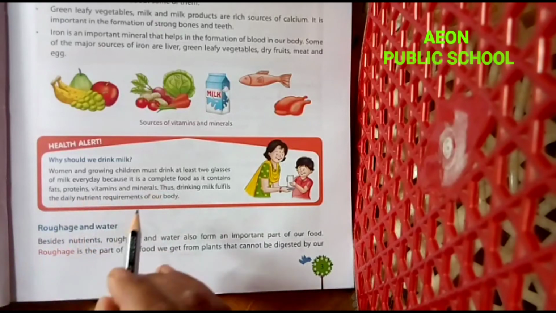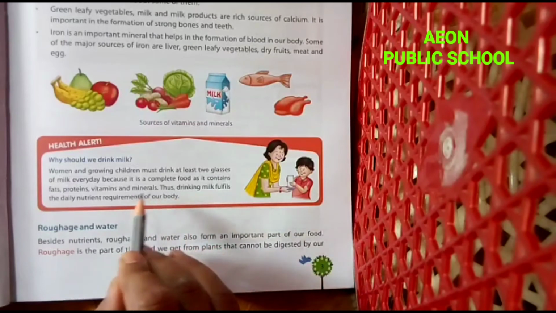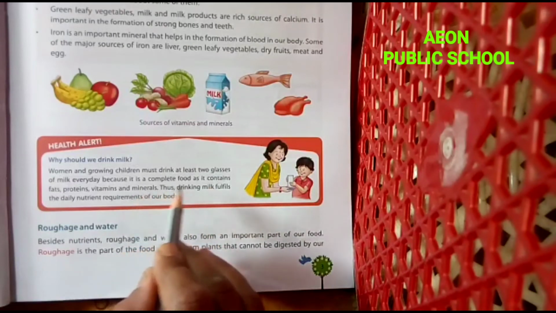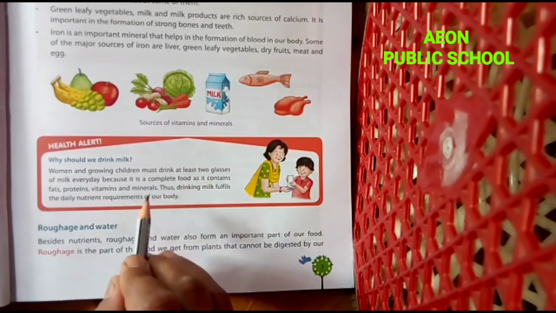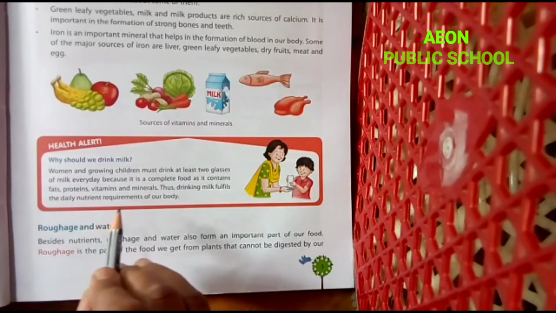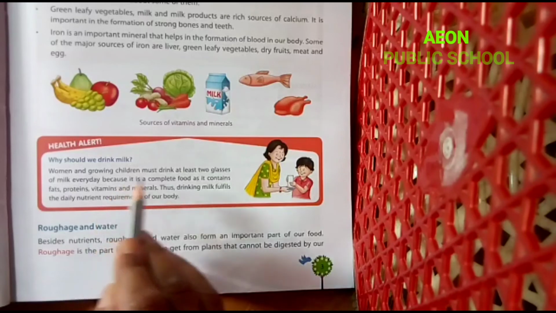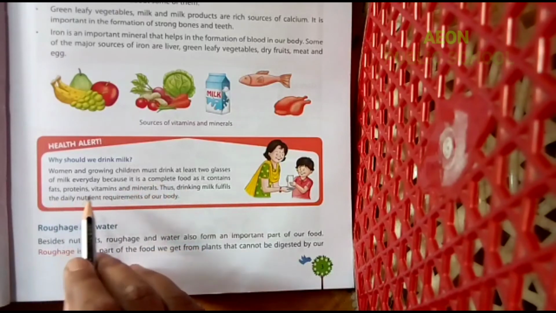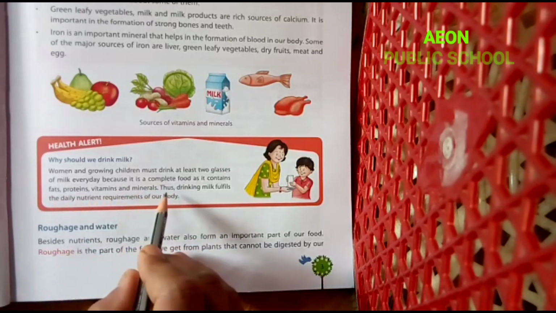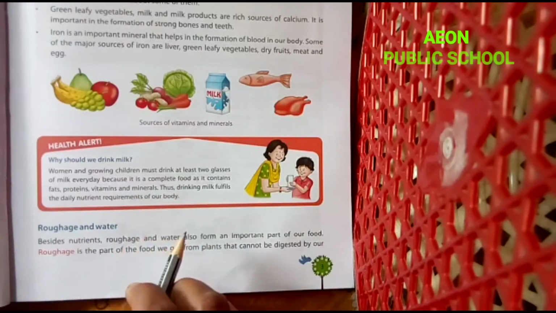So you have to take milk every day, 2 glasses. Those children who are not taking milk, from today onwards you have to take milk. You have to drink milk for the requirement of fats, proteins, minerals and vitamins for your body growth.